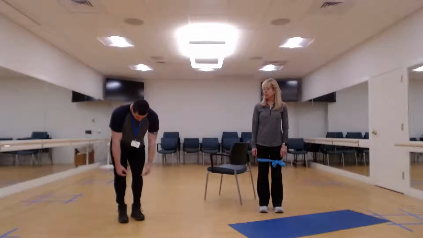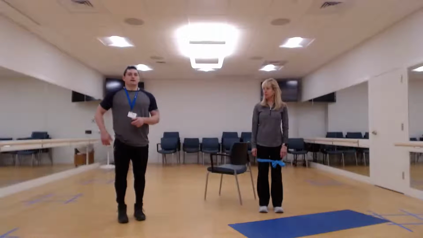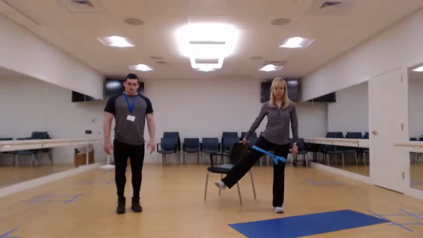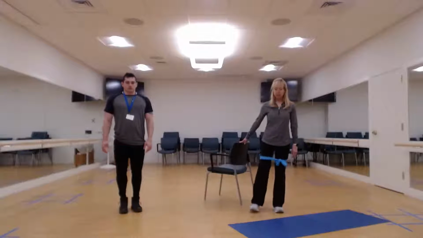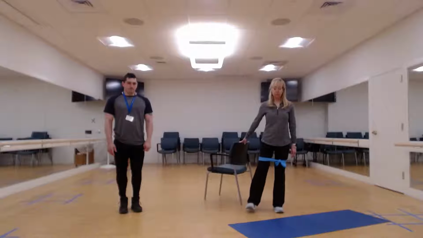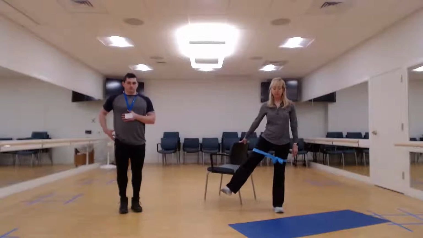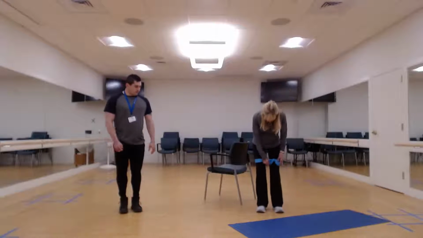If you put it further down, it would be a little bit more of a test on your balance, but it would also increase the resistance as well. But from here, you would do the same thing. The motion is the same. You just abduct the leg out to the side, making sure that you're controlling the motion on the way back in. This is a great way to help, again, build up those lateral glute muscles and strengthen those muscles as well.